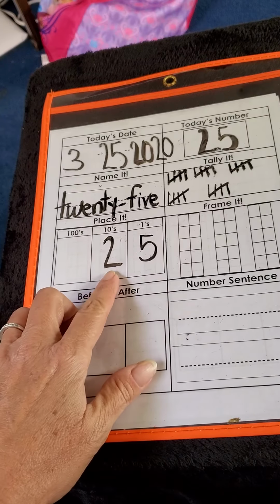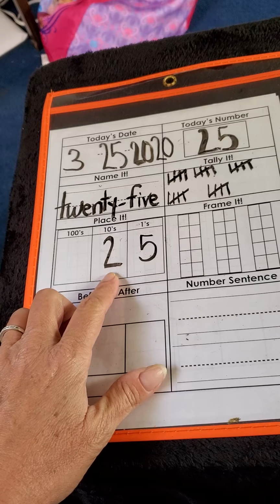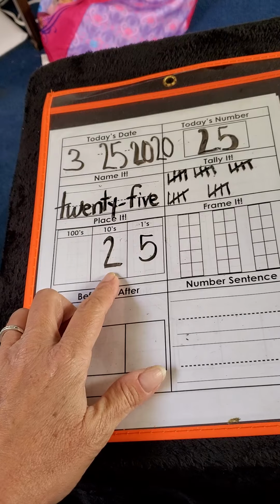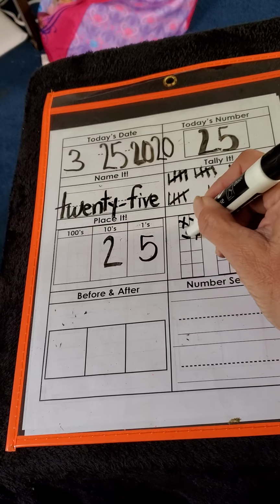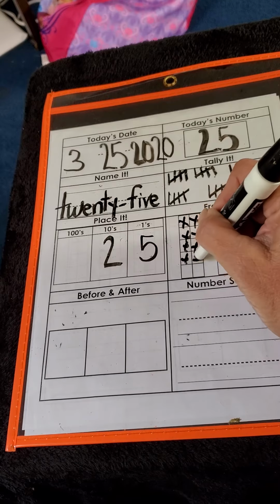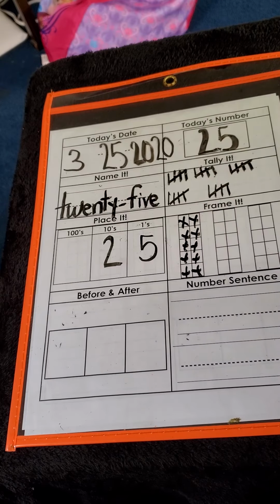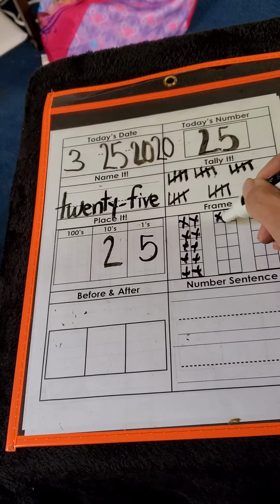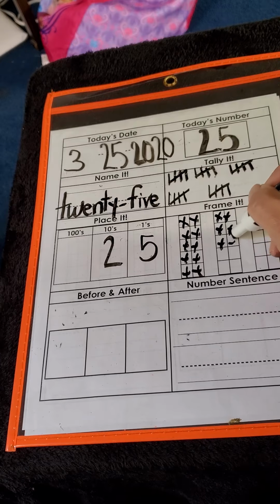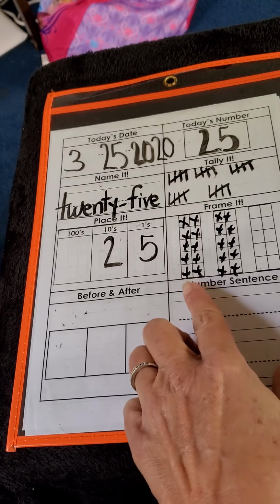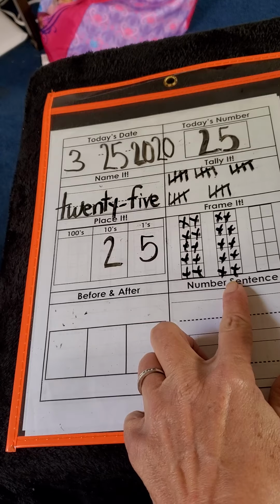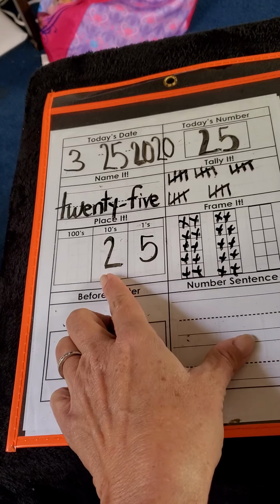So let's check. How many tens do we have? 2. So you are going to fill in 2 frames of 10. Not enough, so we need a whole nother frame of 10. One, 2. 2 tens.